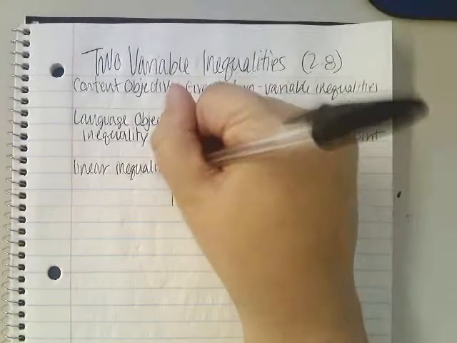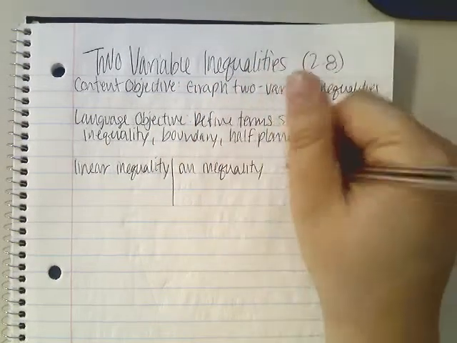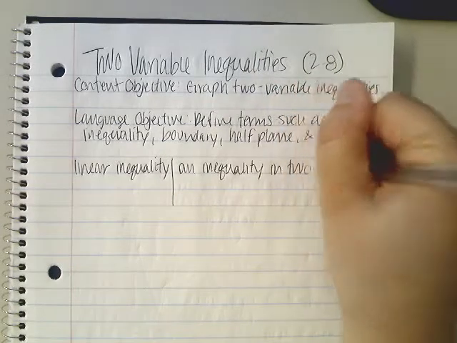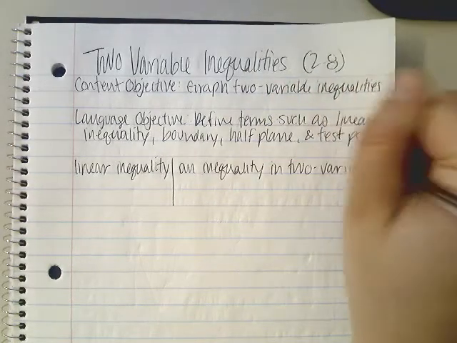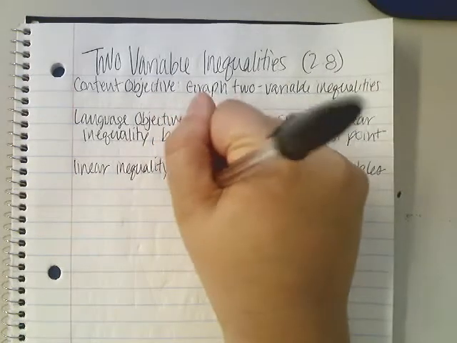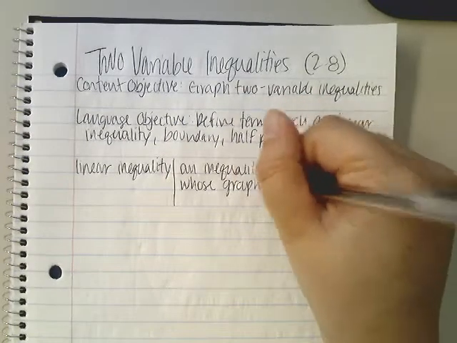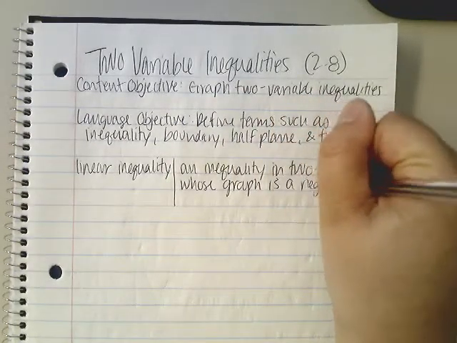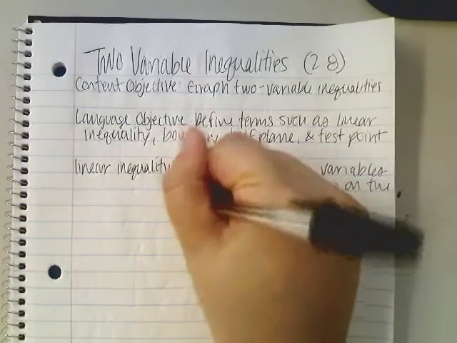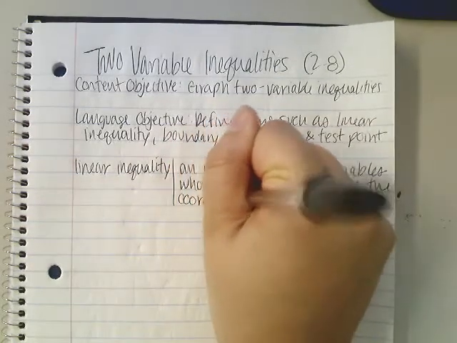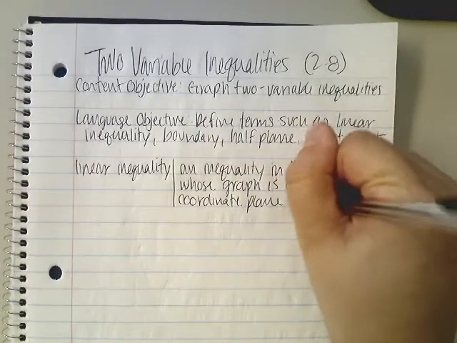A linear inequality is an inequality in two variables, like x and y, whose graph is a region on the coordinate plane bounded by a line.